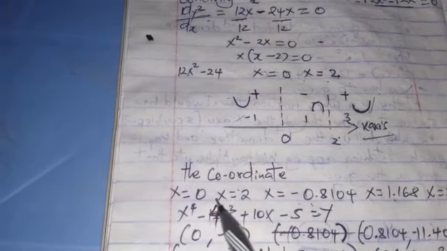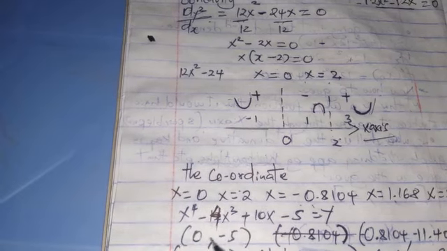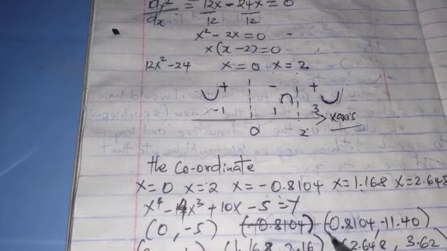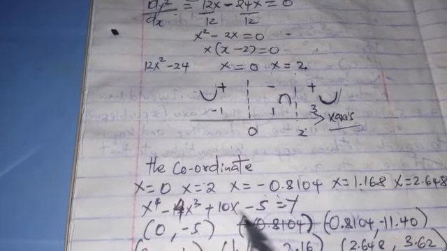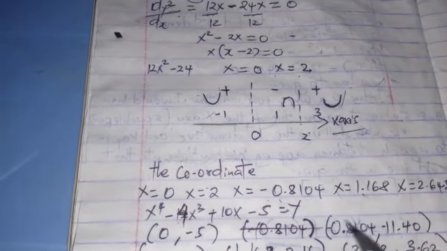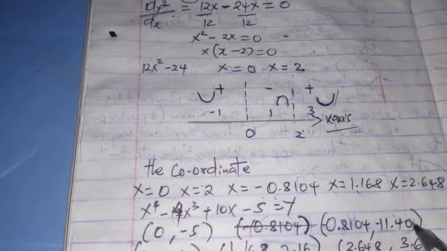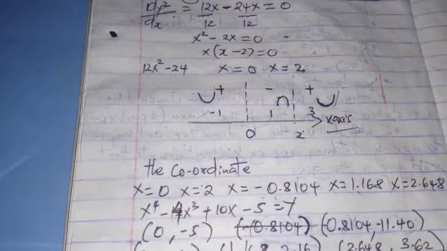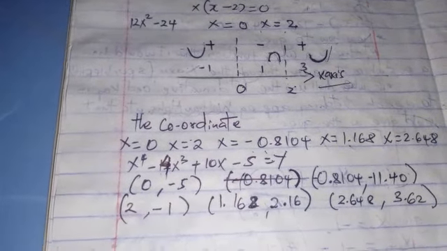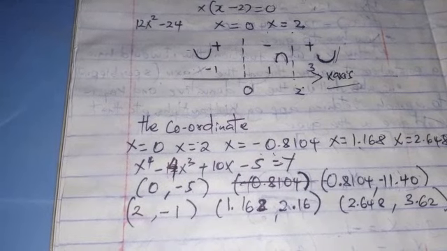So when we replace 0 in the first equation, you get the value of y to be 0. And when you put negative 0.81 in our initial equation, you get the value of y to be negative 1.14, and you continue this process, and these are going to be the outputs of y for each point.